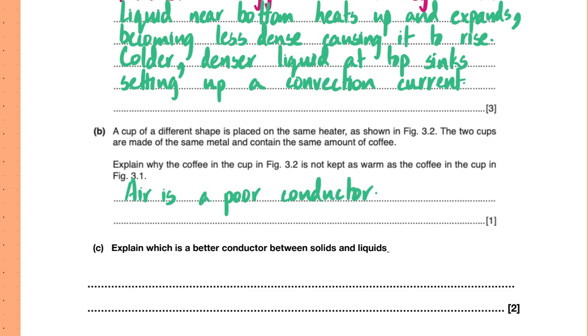Explain which is a better conductor between solids and liquids. So solids are better conductors.